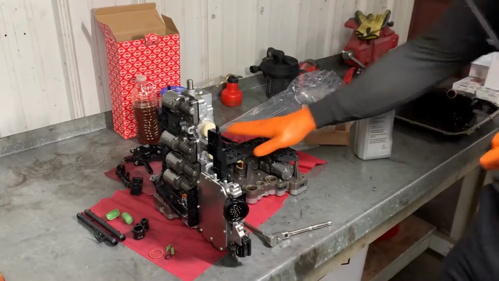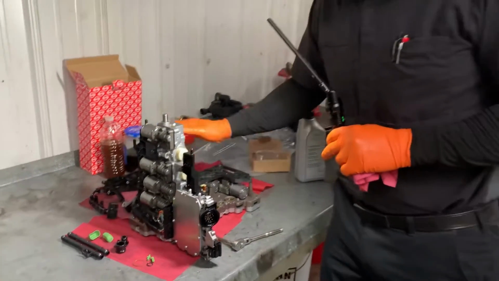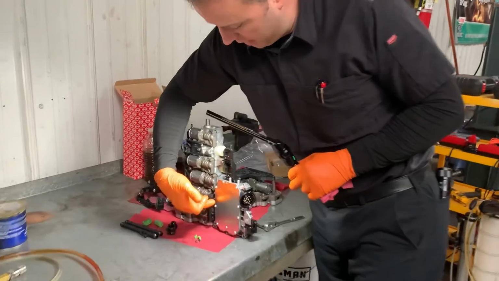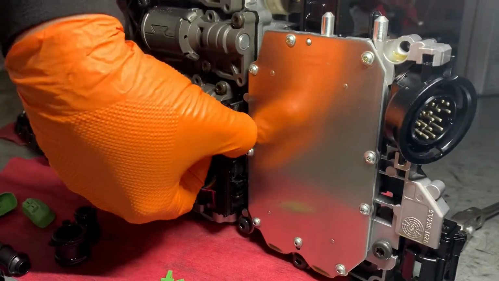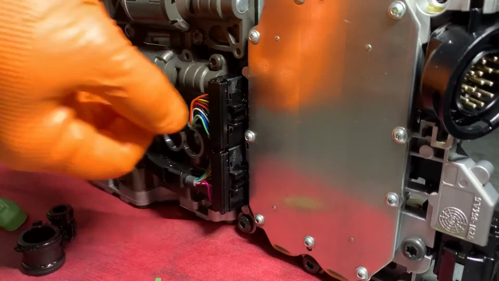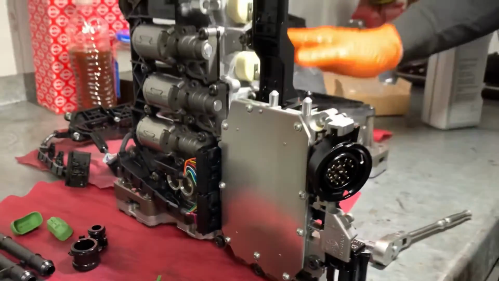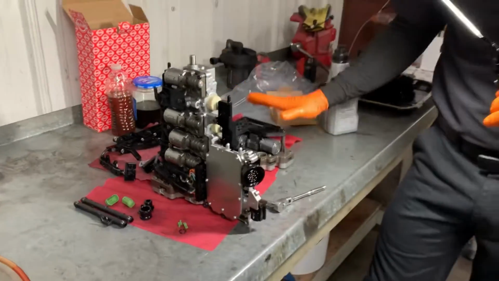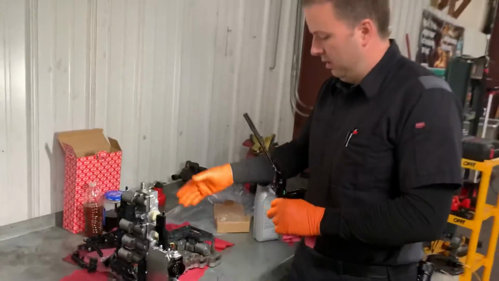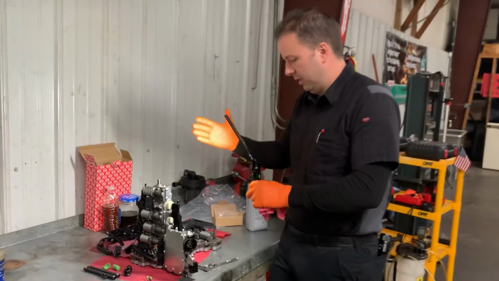Now, once these are all installed, be very careful with the connectors here that you do not break the connector points or the lock points right here. Be very fragile with those. Also, when going to install this Mechatronic unit, it's very heavy, so be very careful when installing it as well.